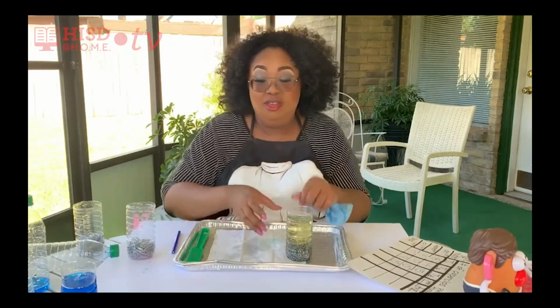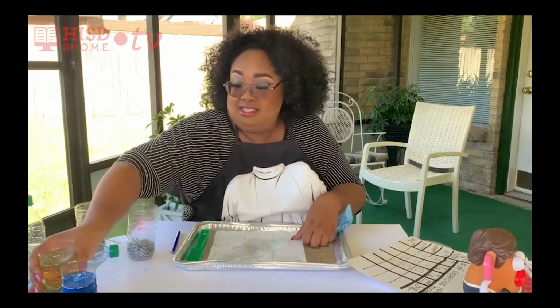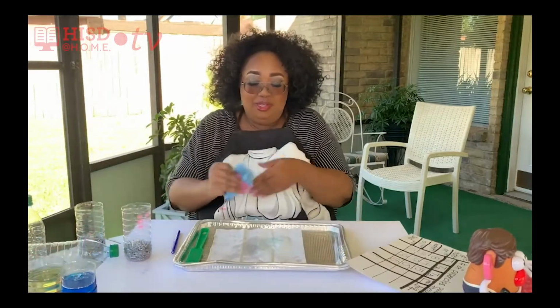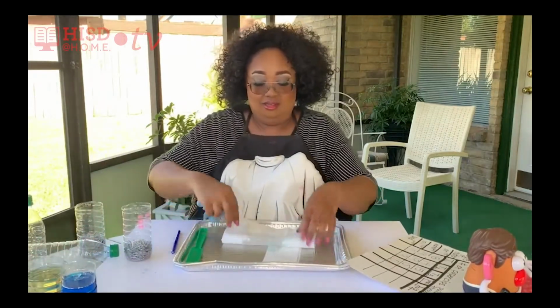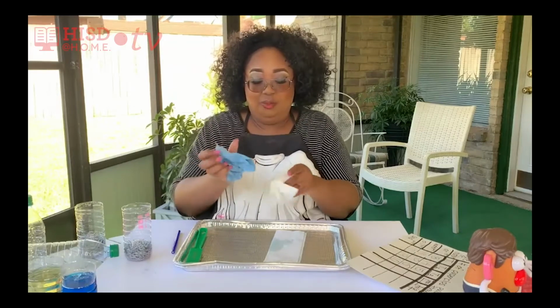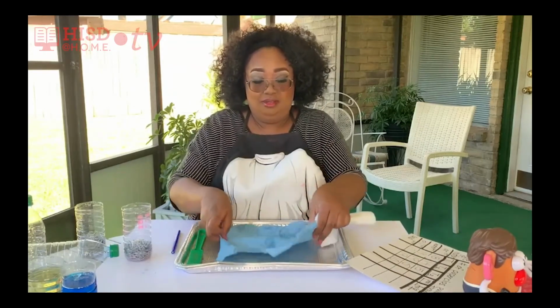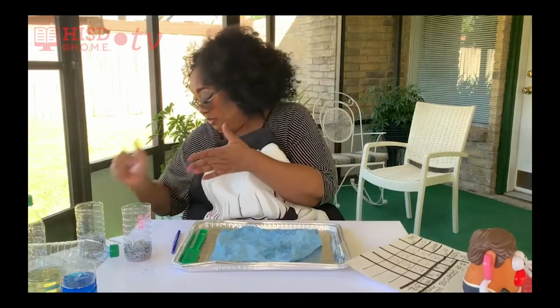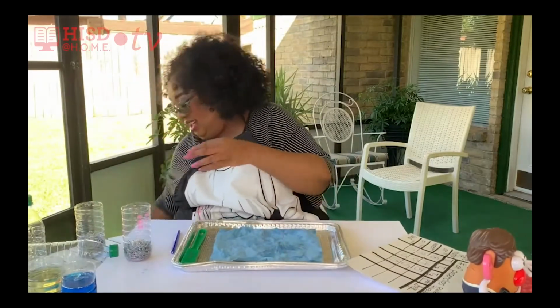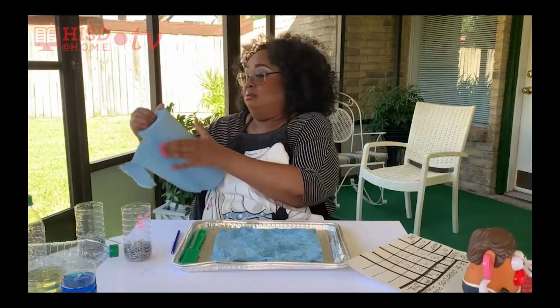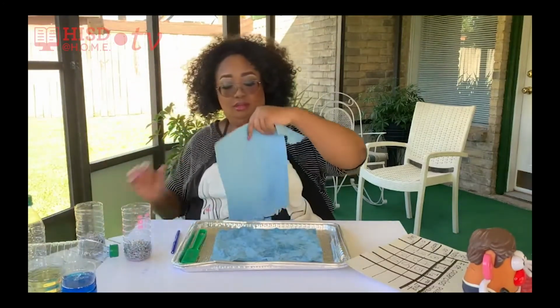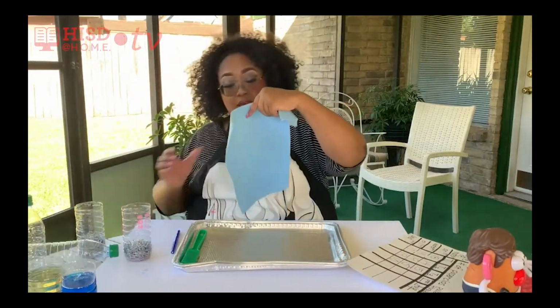Let's do and test the sand. Ooh, here we go. This one's oil. Let's get a new paper towel. Clean up, clean up, clean up. I'll put this right here in my little set. I want to get a fresh paper towel. It's my hand paper towel.